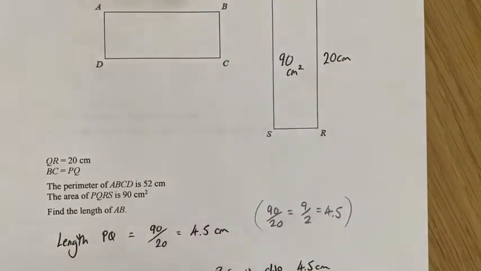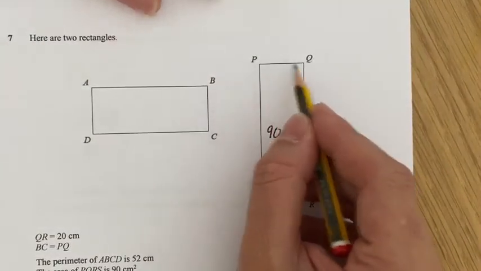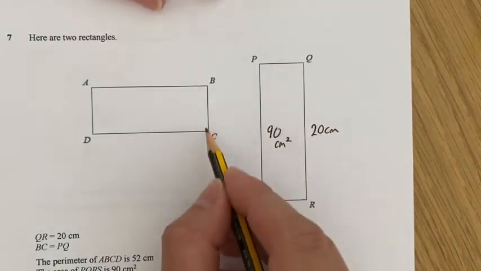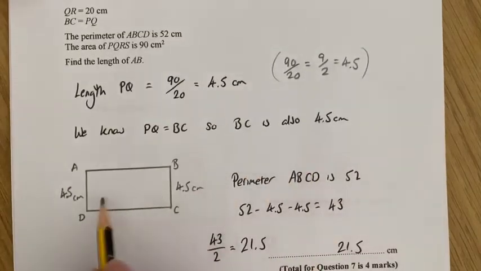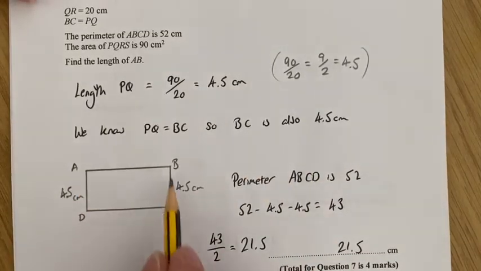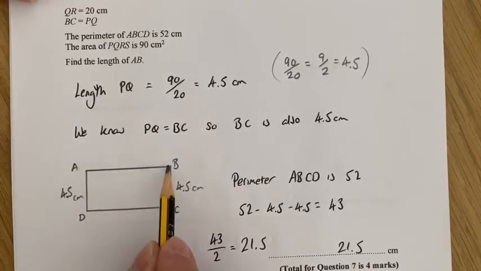So we know that the length PQ is 4.5, and if we know that PQ is 4.5, then BC is also 4.5, because it tells us in the question. So I've redrawn ABCD, I've put my 4.5 centimetres on BC, and now we need to just work out this length here.